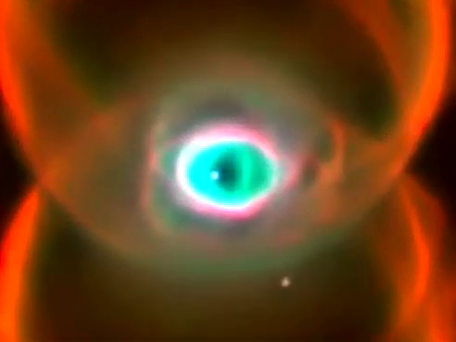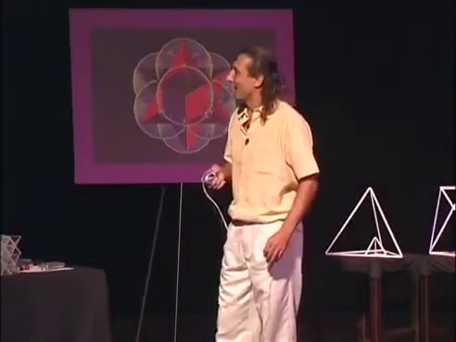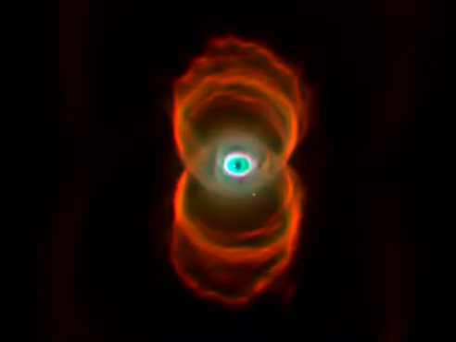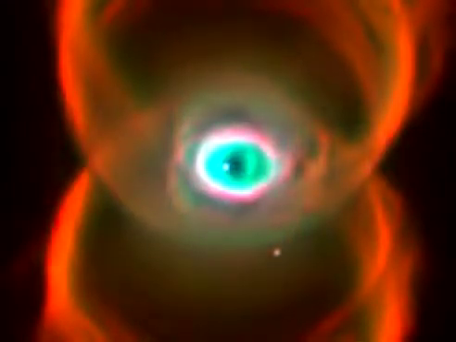And I was really excited about it. And those supernovae dynamics, when you look carefully, are very interesting because you've got this eye in the middle, and it's looking straight at you. And when you look closely, it even has a little twinkle in the eye.